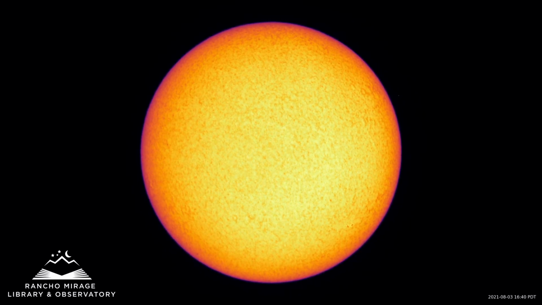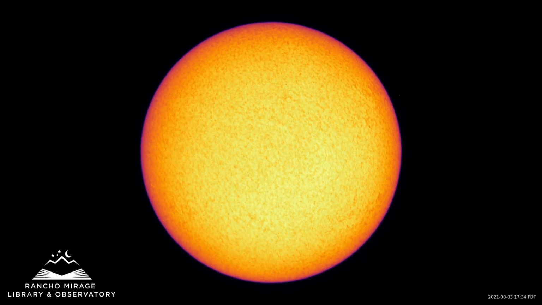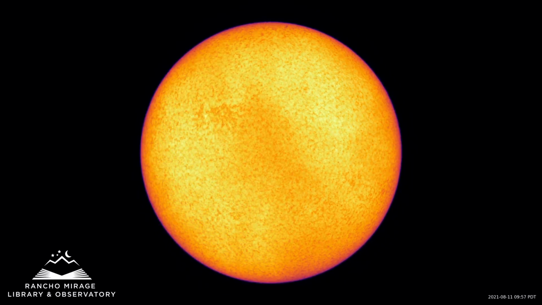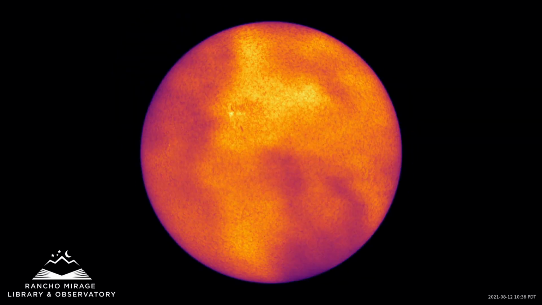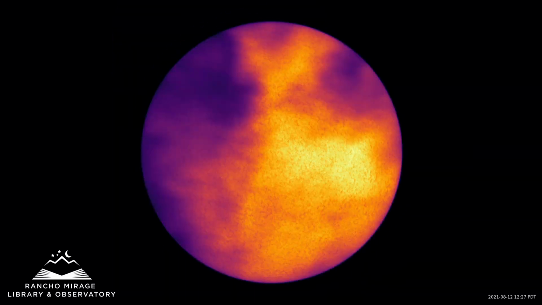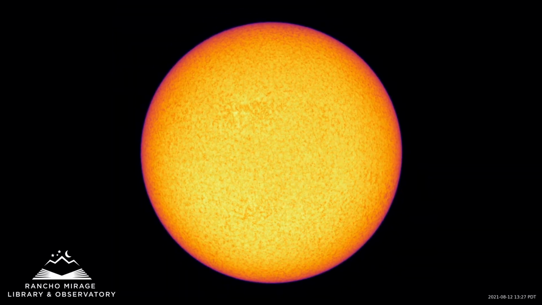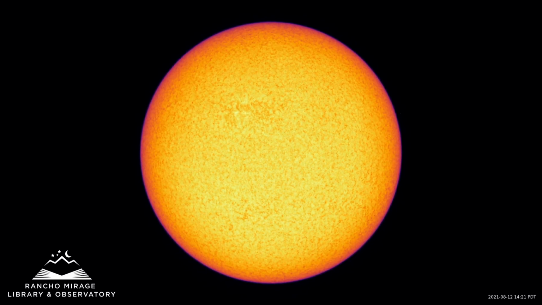While we were not able to observe for a number of days this month, we were still able to catch some significant activity later in the month. We even spotted some solar flares. Solar flares are outbursts of electromagnetic radiation. This makes them bright in our images.